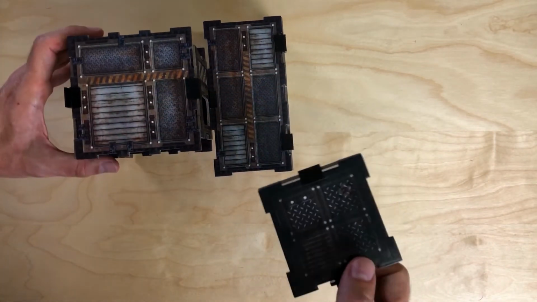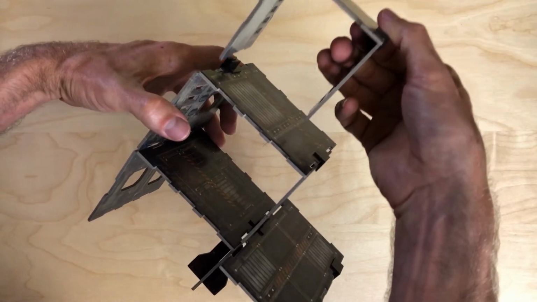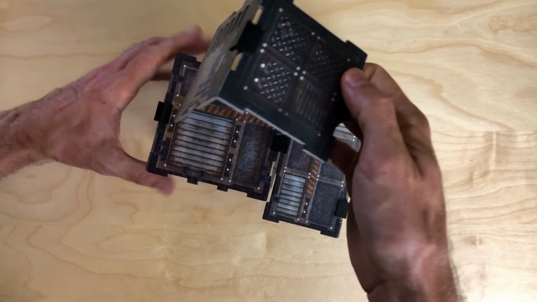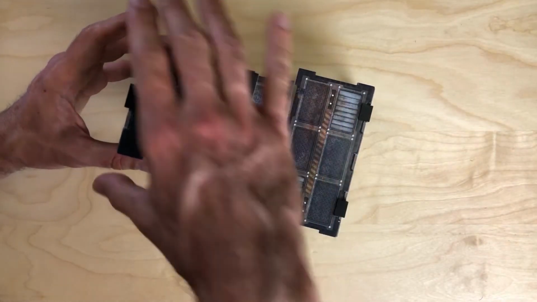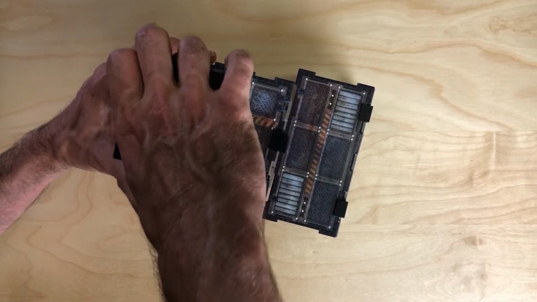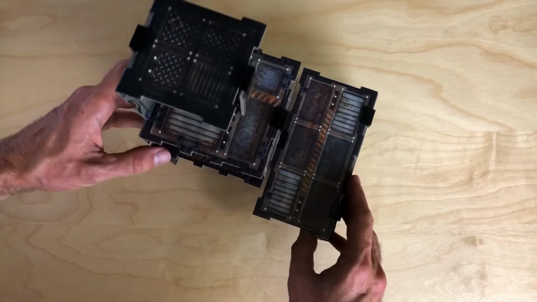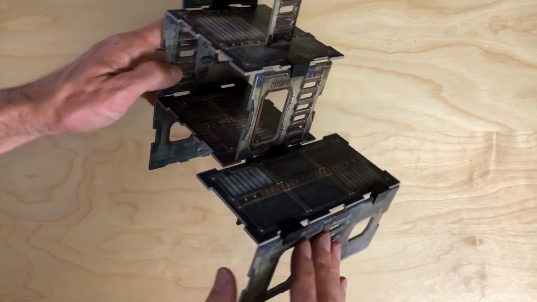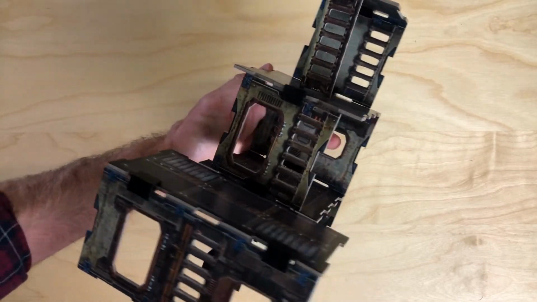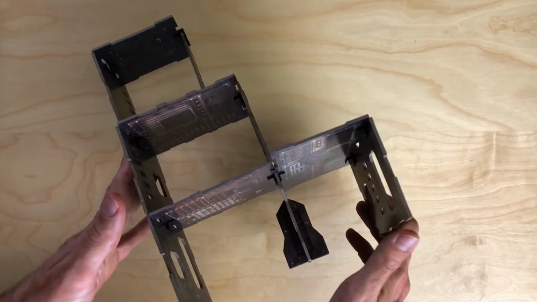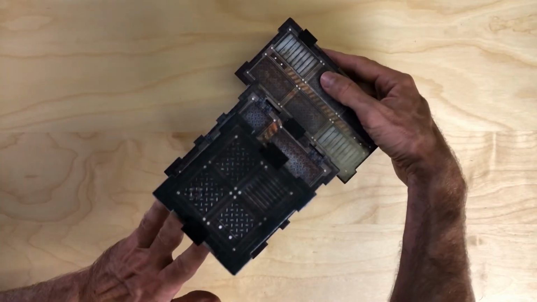Now for this final piece, this is essentially just going to sit on the top of this one here. So I'm going to get this here, push it in like so, and the ladder will just be freely standing there. So when we do this, we have a building something like this.